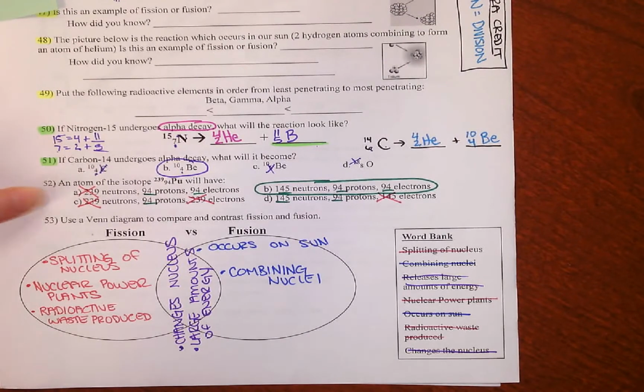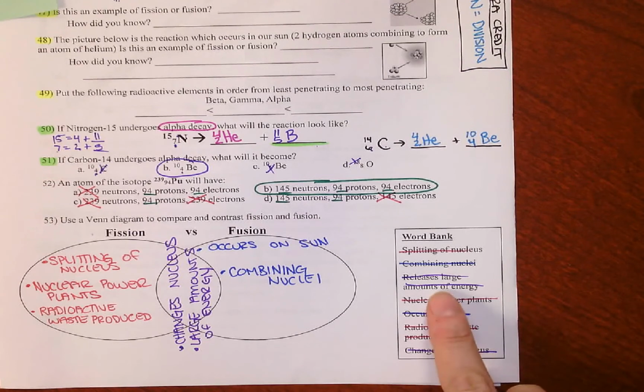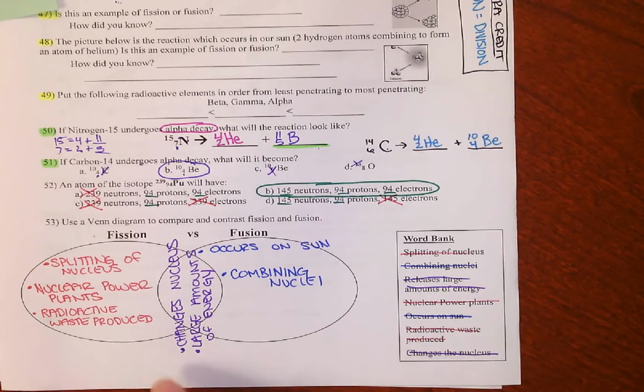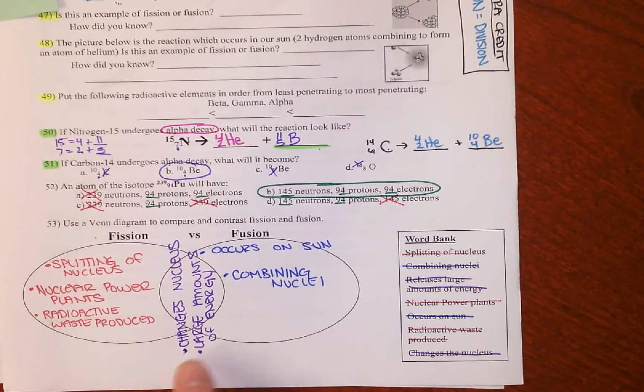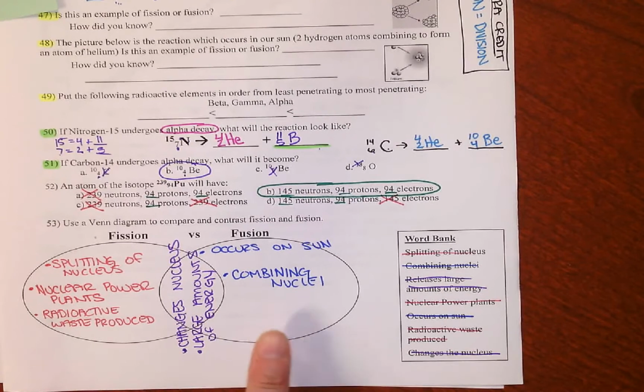Okay. And then for your Venn diagram, go ahead and pause it if you didn't know it, or if you're checking your work, you can pause it. I'm going to go to the next page. The one thing I will say is releases a large amount of energy. You could say that's both of them, or technically fusion does release more energy. So if you put releases a large amount of energy here instead of the middle, that's okay. I understand you. Okay. Let's go to our next page.